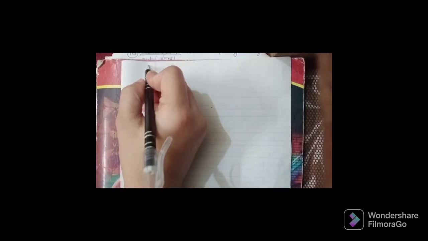Now we go for another one, which is the 66th question of the session. The question is: A, B and C can do a piece of work in 20, 30 and 60 days respectively.